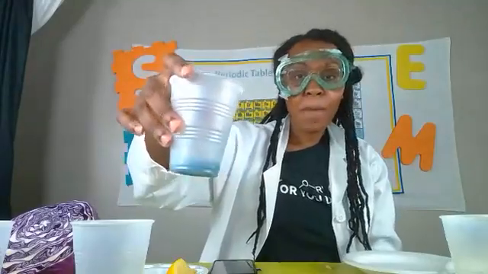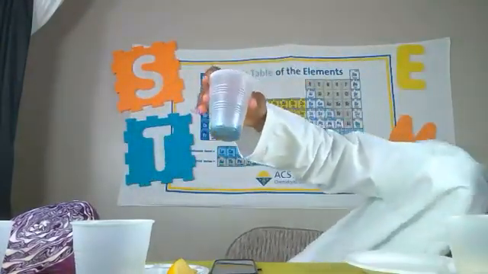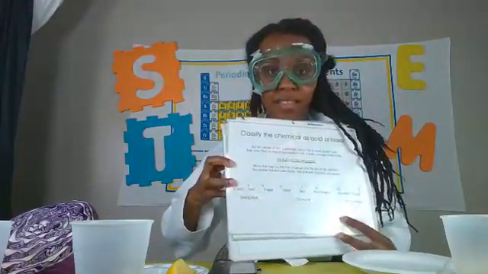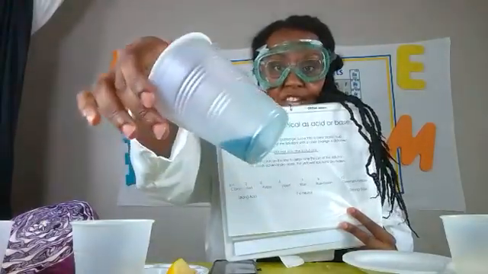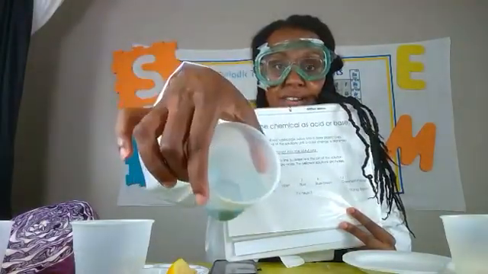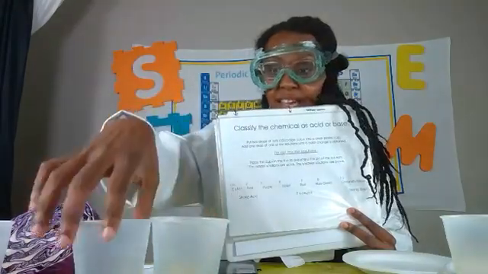So we know by the pH indicator table, which I have actually right here, that this is a base because it's turning a green teal color. So let's put it on this side.